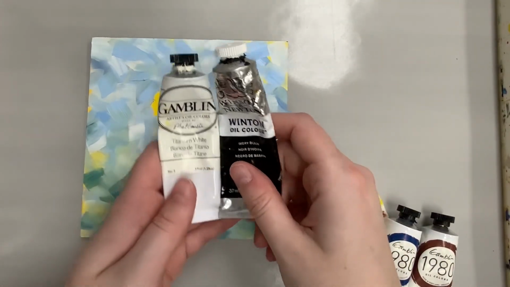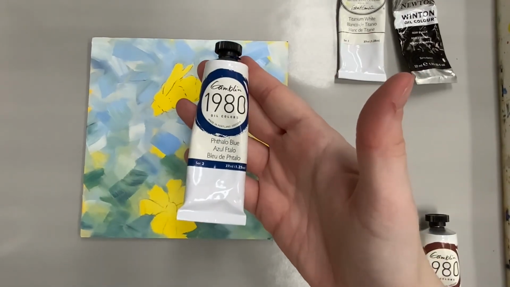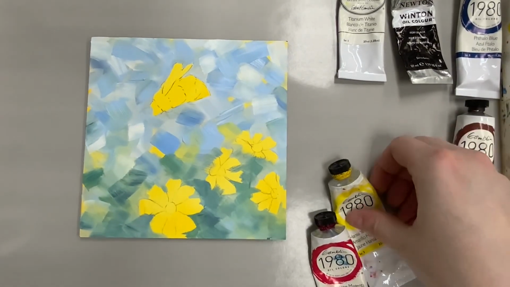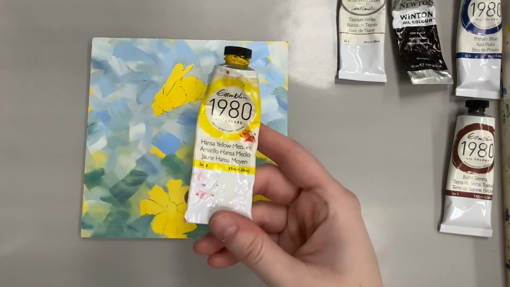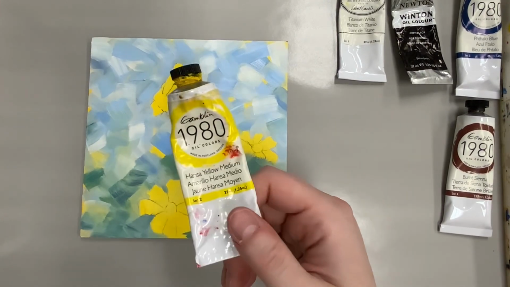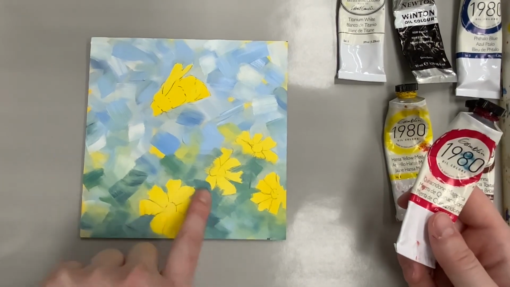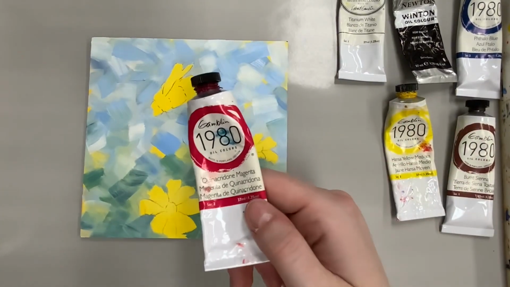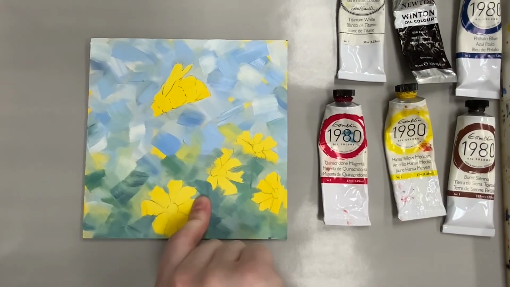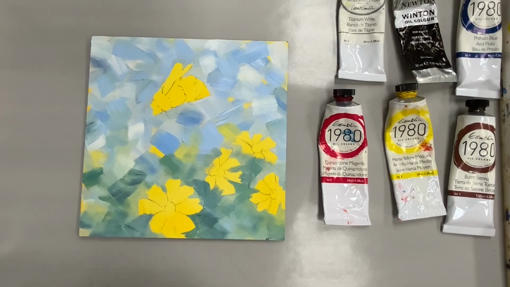So what I'm going to have out is some white, black. I have ivory black, but you can use whatever black you have. And then I have phthalo blue, burnt sienna, and then I have Hansa yellow medium, but you could also use a cad yellow light or something that's a brighter yellow. You don't want it too deep. And then for flowers, it depends what color you want your flowers to be. I could make my flowers pink and use a quinacridone magenta, or you could make them purple because bees really like the color purple. Or you could even do them white or something different.